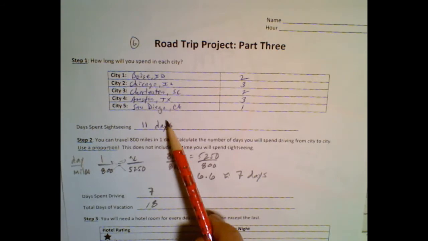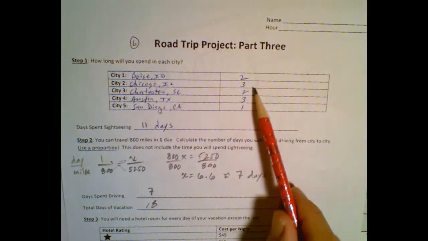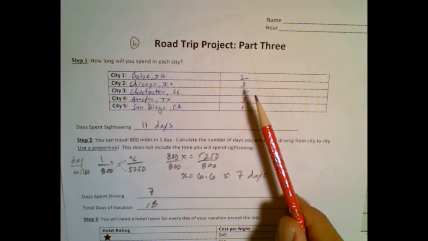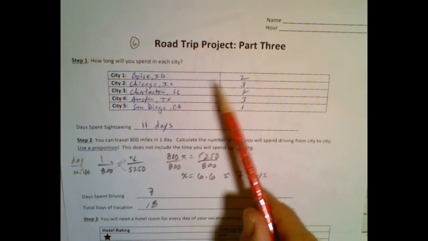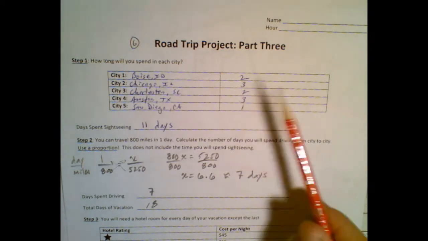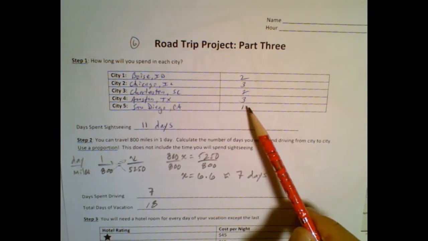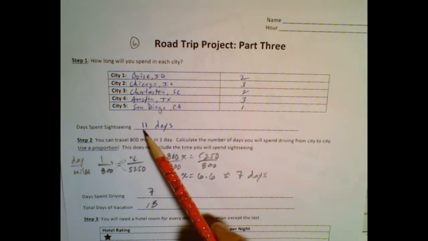Here are the cities that were part of my project, and the number of days I decided to stay in each city. How did I decide which day? Well, I think in Boise I'll say 2 days. In Chicago I think I'll stay 3. So I just chose these number of days myself. And then I added all those days up and I got the total days that I spent sightseeing.